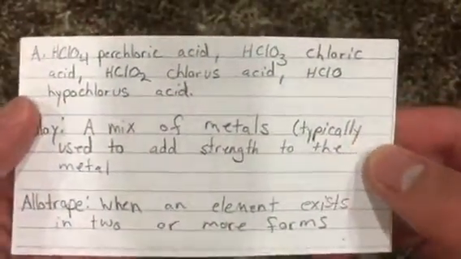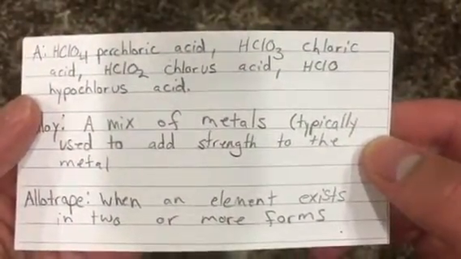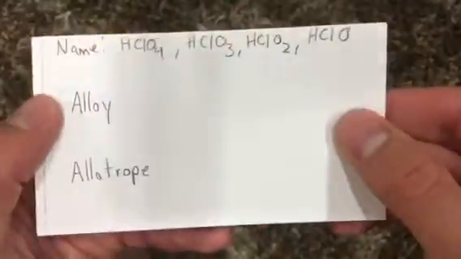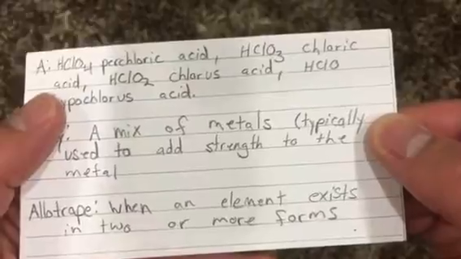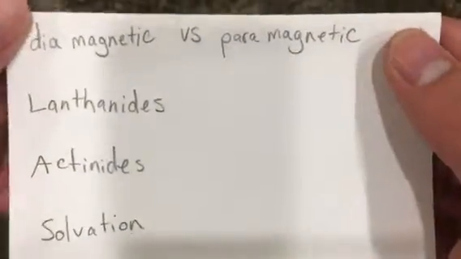An alloy, what's an alloy? An alloy is a mix of metals typically used to add strength to the metal. Allotrope, what's an allotrope? When an element exists in 2 or more forms. For example, you could have O2 or O3, ozone or oxygen gas, right?